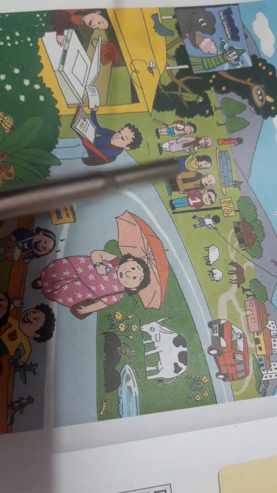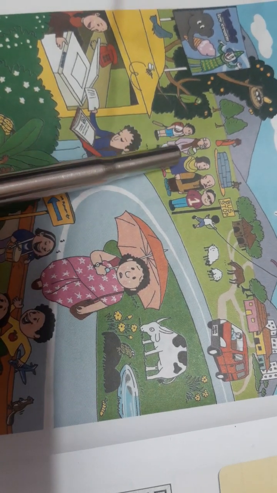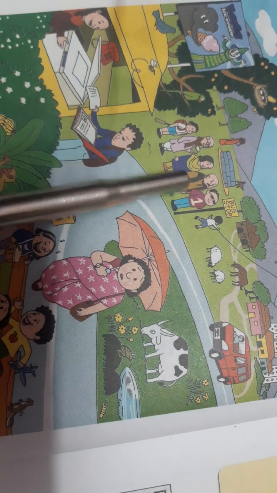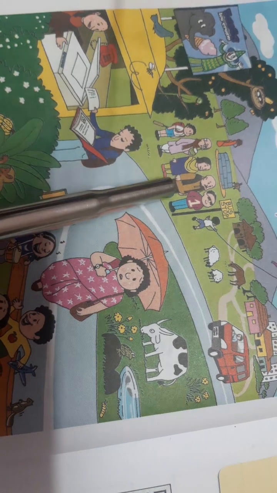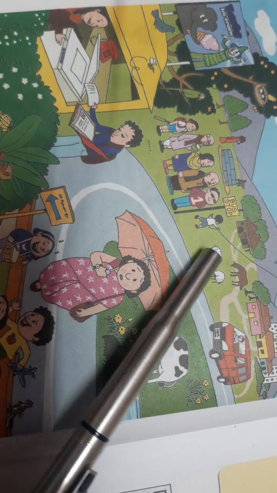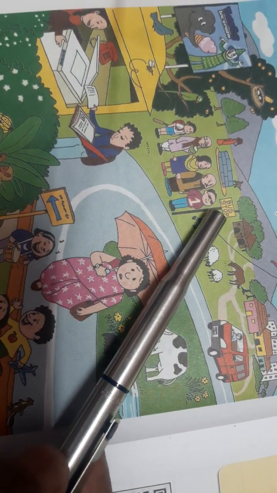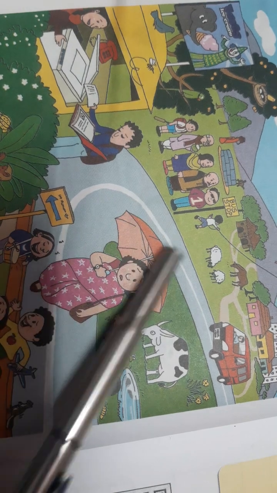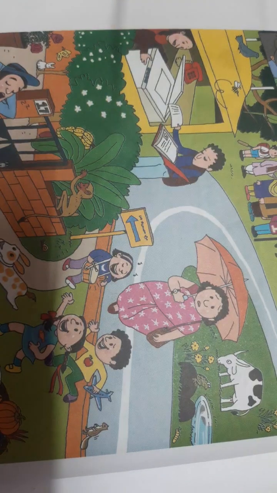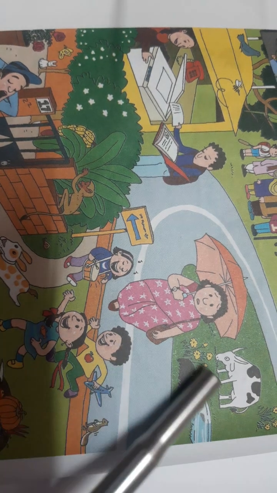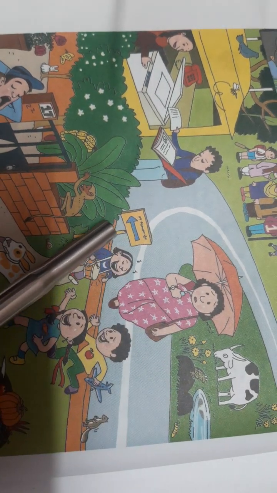We have a line of people standing here waiting for the bus. This line is also called a queue, Q-U-E-U-E. So Q is for queue. Then we have a bus stop, B for bus. Then we have a road, R for road. And so far we had not found anything for A, so here we see an arrow.